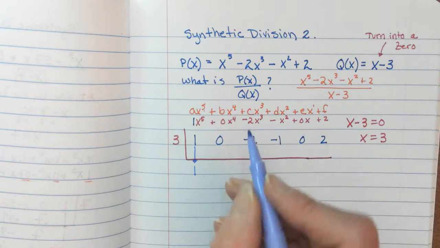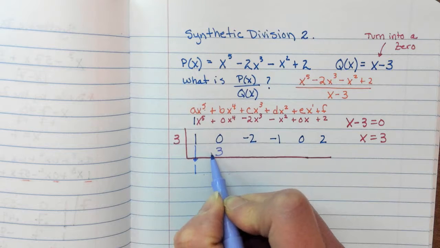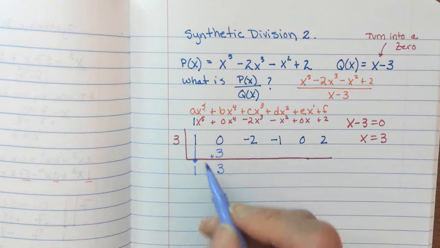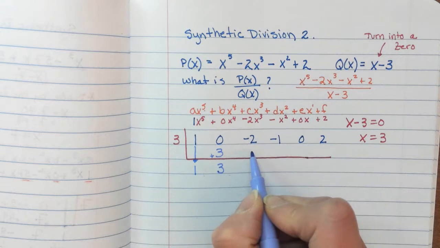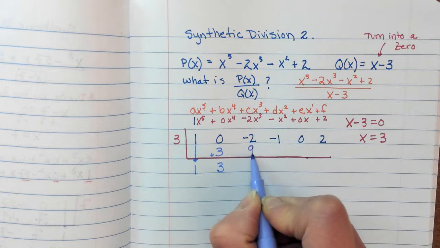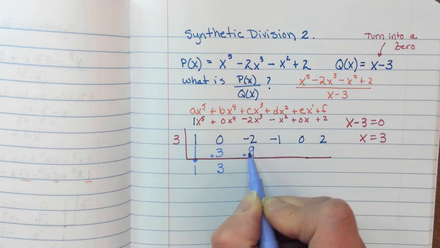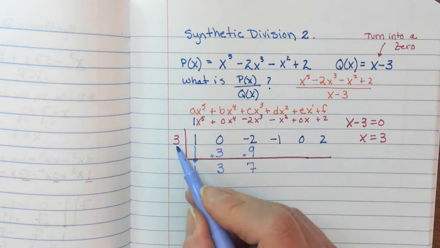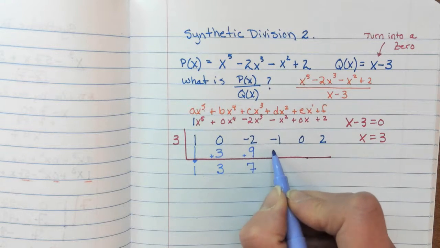So 3 times 1 is 3. 0 plus 3 is 3. 3 times 3 is 9. Negative 2 and 9 is 7. 3 times 7 is 21.